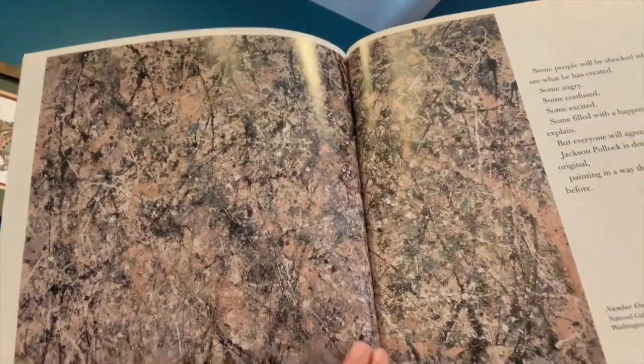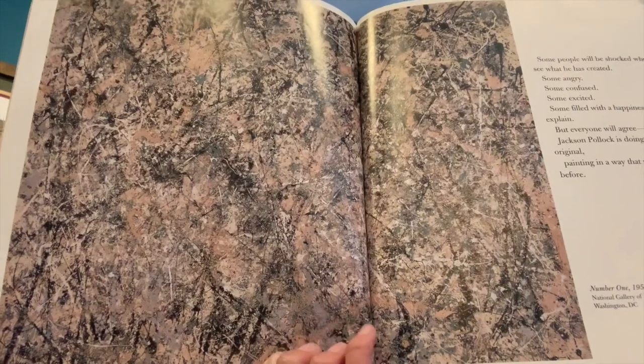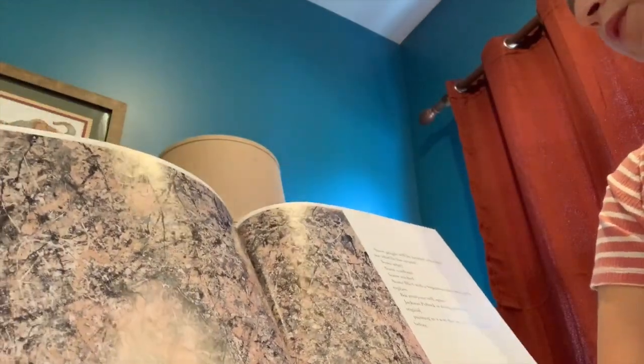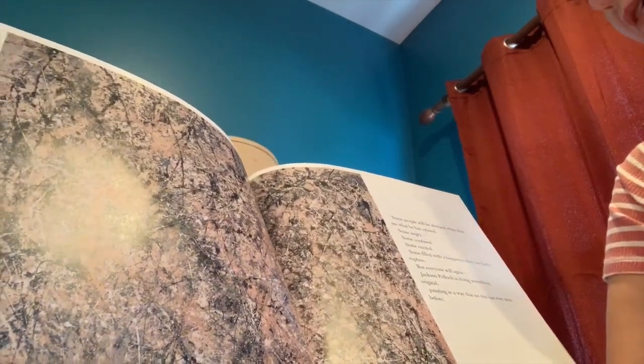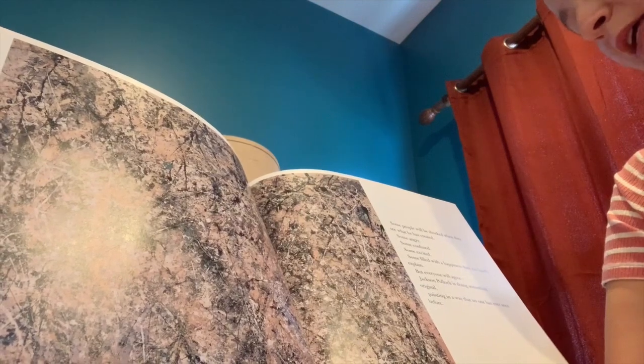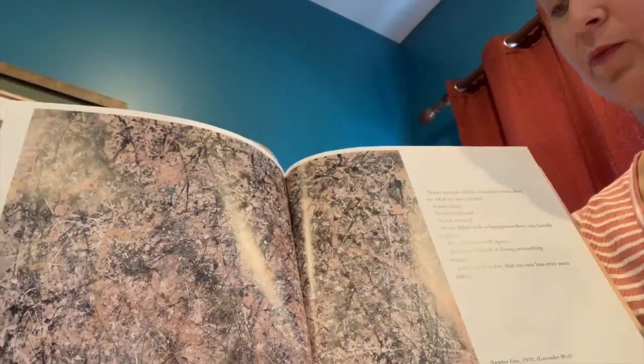This is what we looked at in the beginning. This is called Lavender Mist. Some people will be shocked when they see what he has created. Some angry, some confused, some excited, some filled with happiness they can hardly explain, but everyone will agree Jackson Pollock is doing something original, painting in a way that no one has ever seen before.